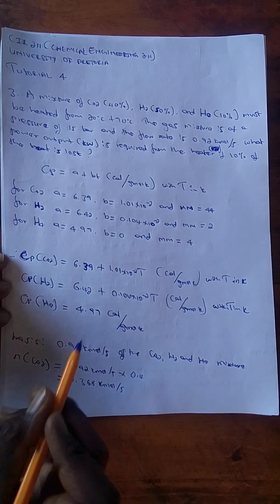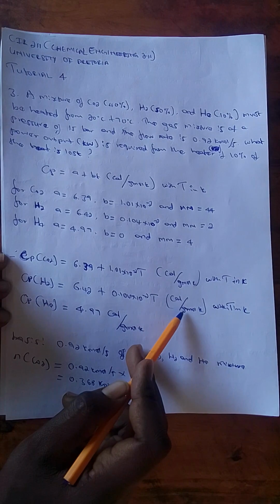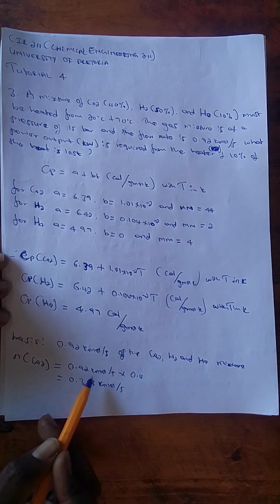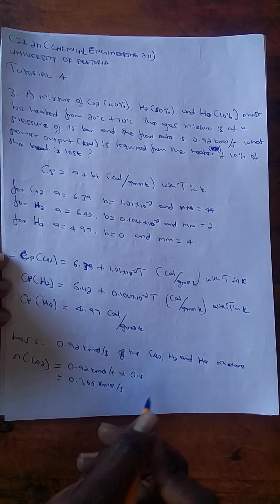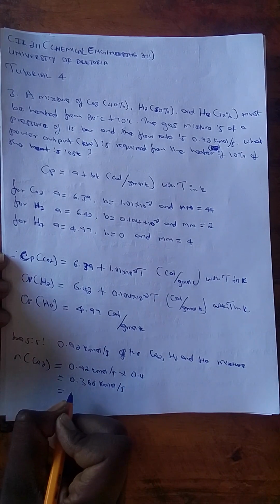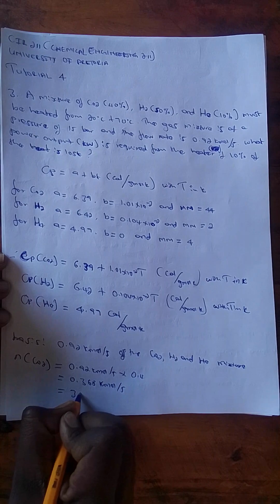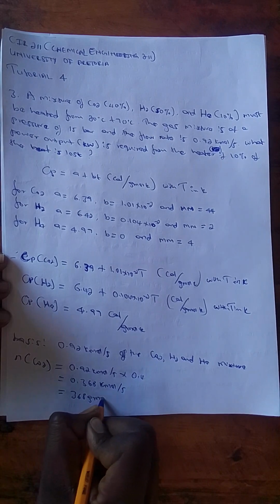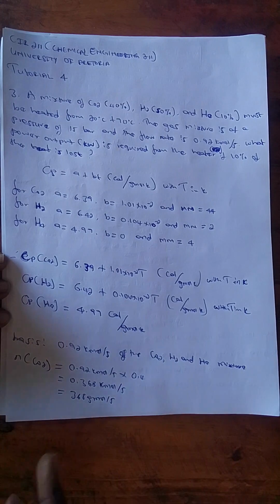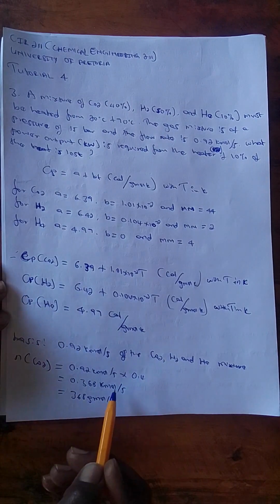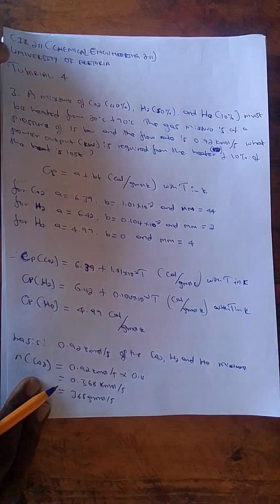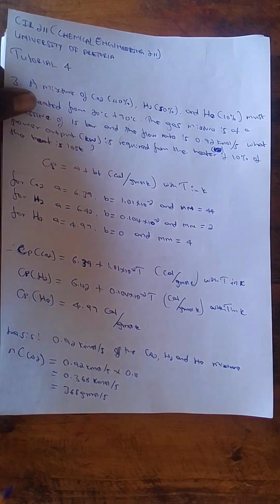Because the Cp's are expressed in gram mole, it's important that we convert this kilomole per second to gram mole per second. So it equals 368 gram moles per second. This shouldn't be difficult, because from kilomole per second to gram mole per second you simply multiply by 1,000.